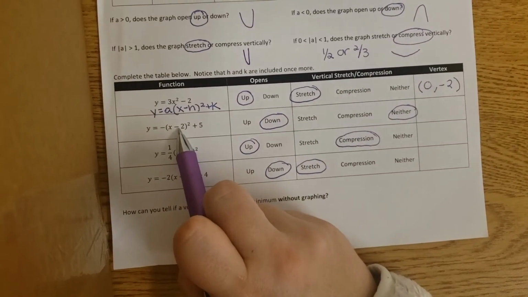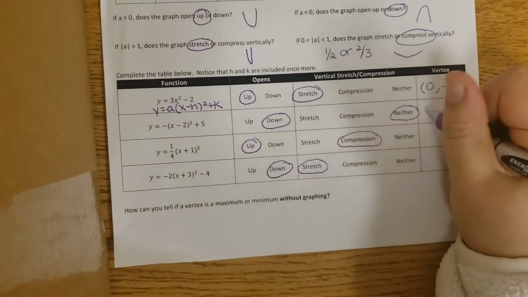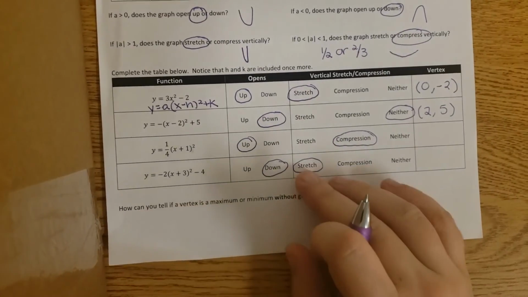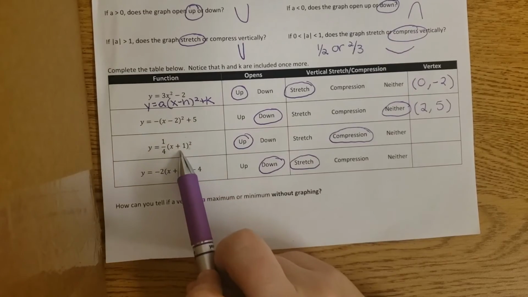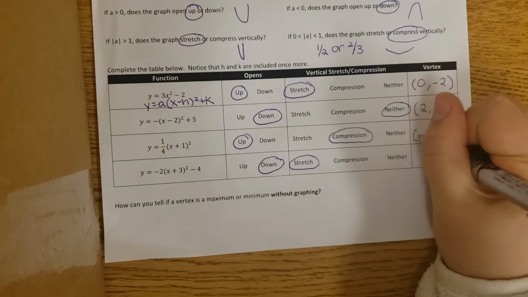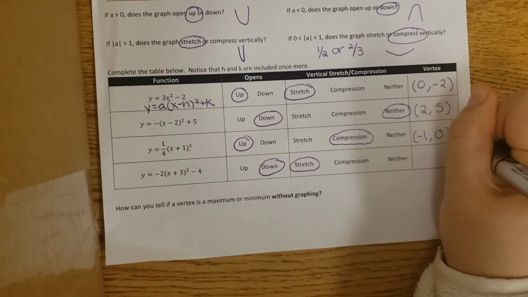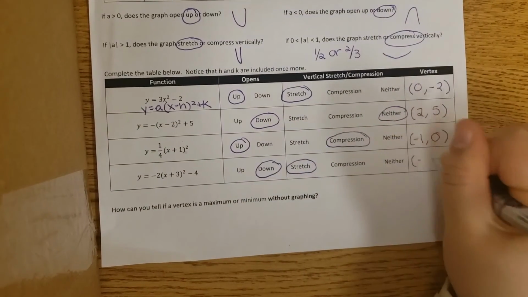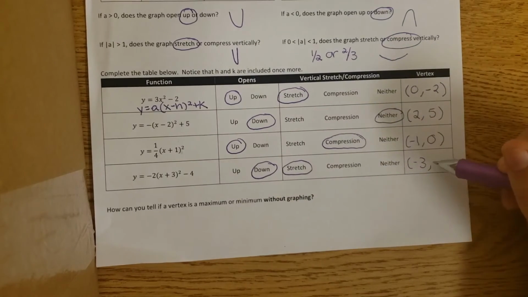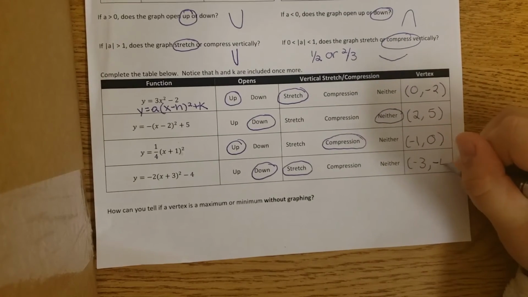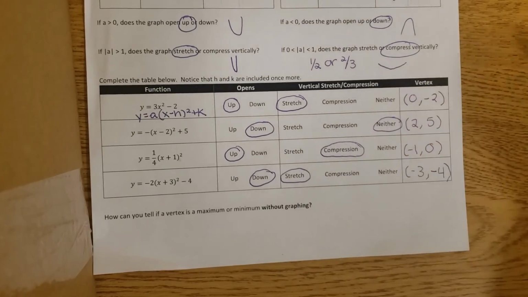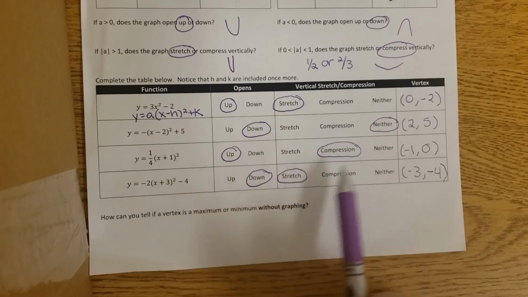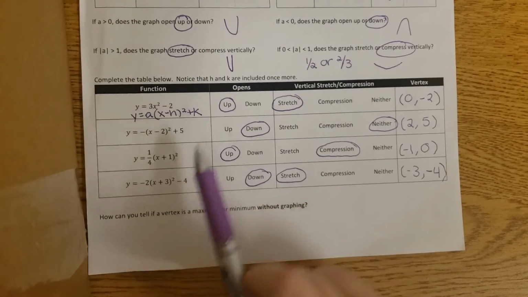Here, the h is -2, but remember yesterday we did the opposite, so that's going to be +2, and then the k is 5. Here, the h is going to be 1, so we're going to do -1, and there's no k, so we're going to say 0. And then here the h is +3, so we're going to say -3, and the k value is -4. So these are all the vertices. We found these yesterday and we graphed based on those key points, but now we're going to start stretching and compressing and having them open up and down.